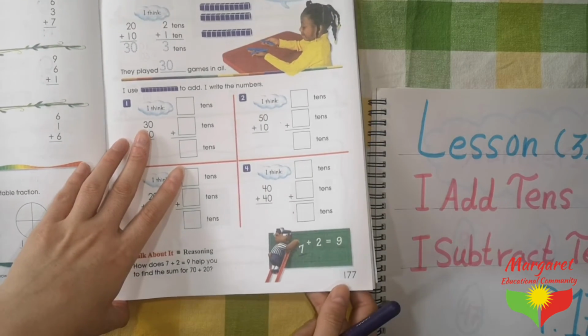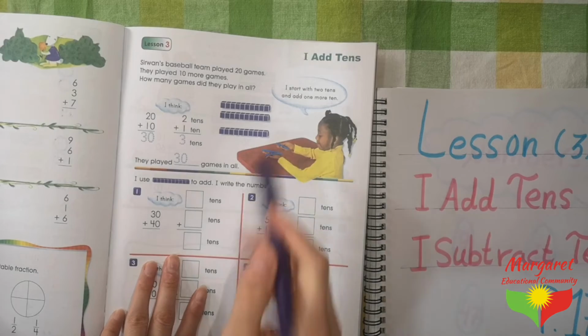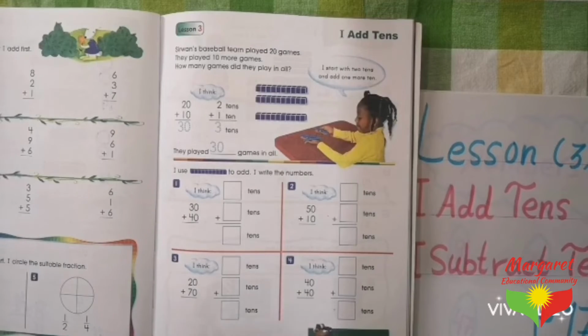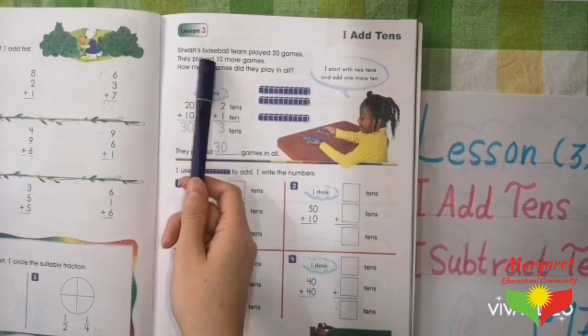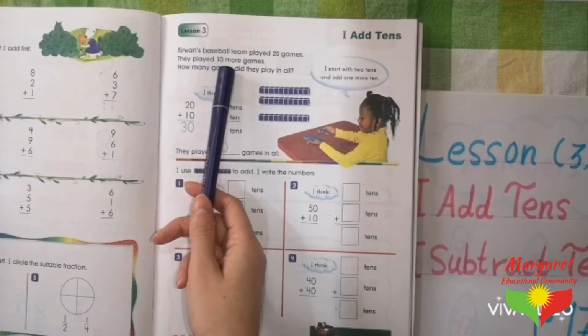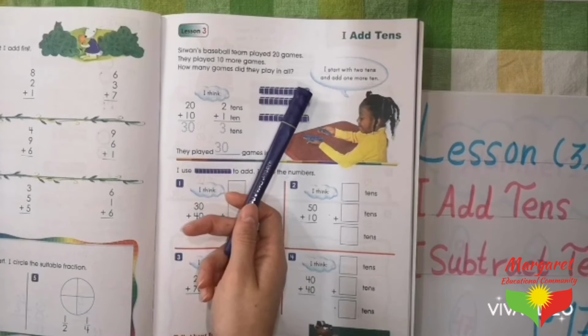Yes, open your book, page 177, lesson 3, I add tens. Students, look at this example. Sirwan's baseball team played 20 games. They played 10 more games. How many games did they play in all?